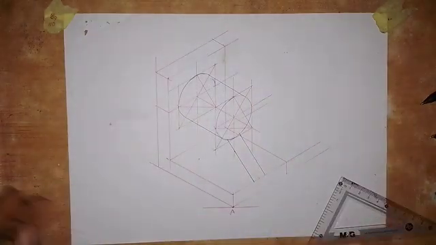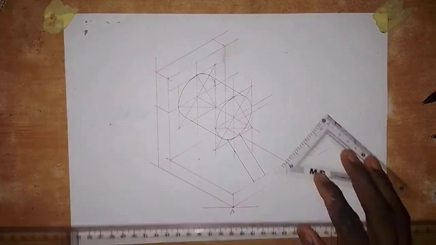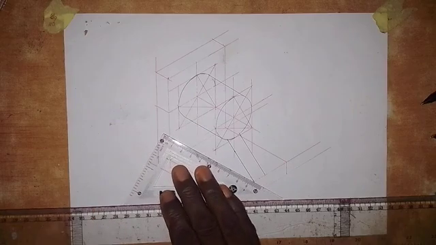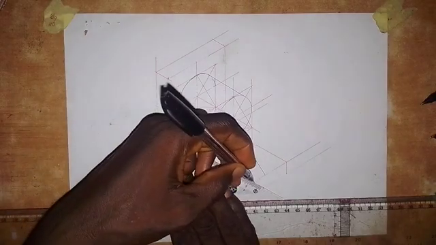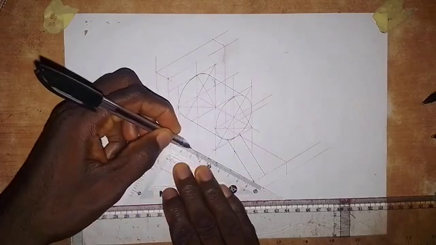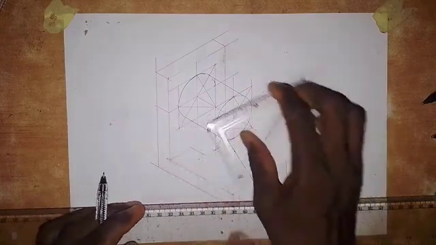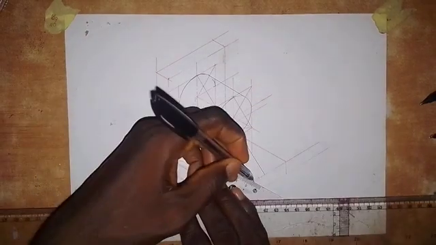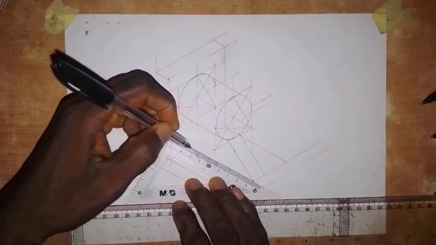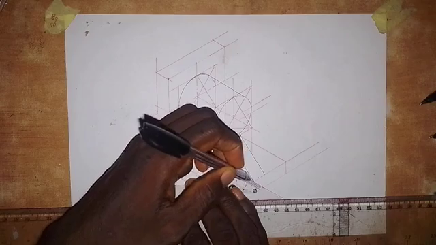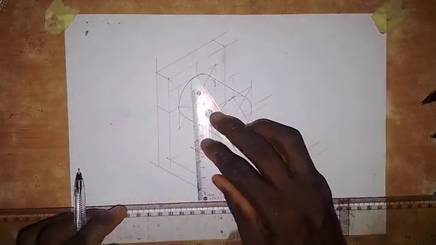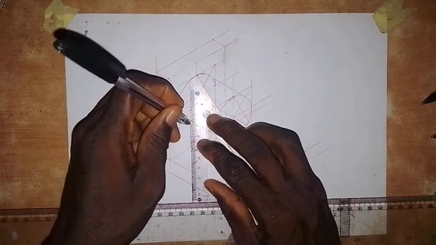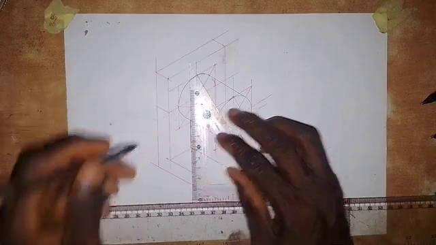Alright, so we have this now. Then we are not done. We need to draw from this point here with the 30-degree set square, so draw this line. It goes to the back here, and then it's not showing, so I need to redraw it. Draw this line, so it goes to the back like this, and then from this point here, draw a vertical line to touch this. Alright, so we have this.